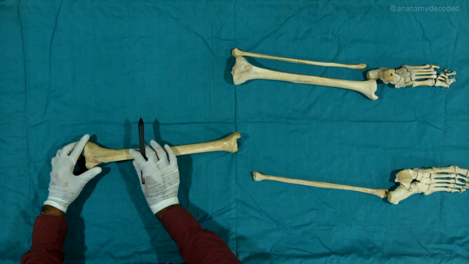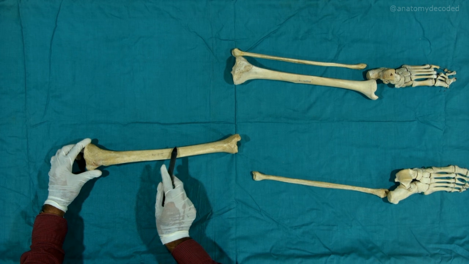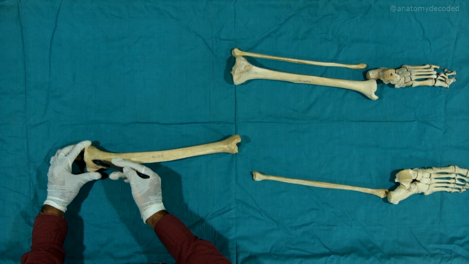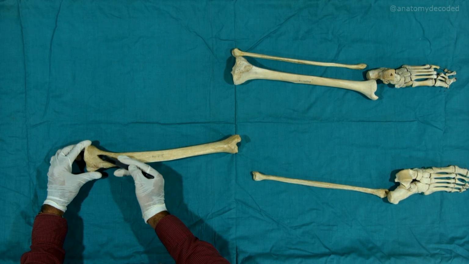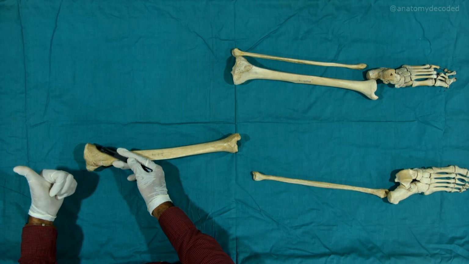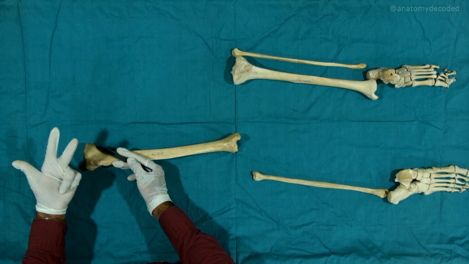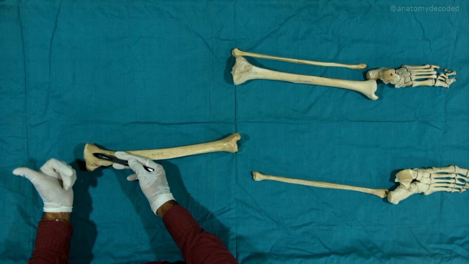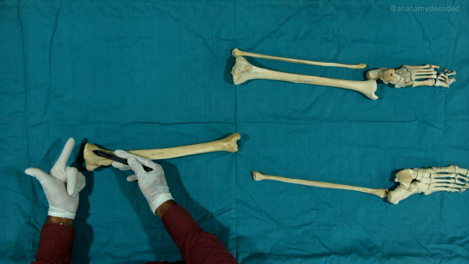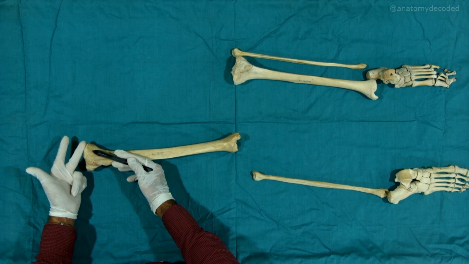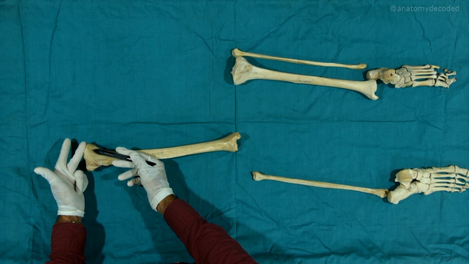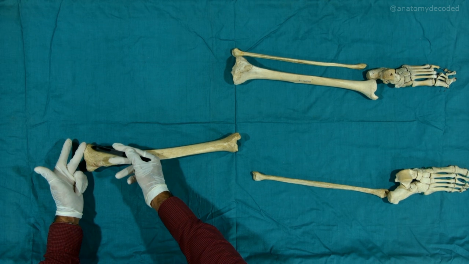Then I told you the medial surface is subcutaneous, but on the upper medial aspect of the tibia there are three muscles attached. Which are those three muscles? There is sartorius, gracilis, and semitendinosus. Sartorius is a muscle in the anterior compartment of the thigh. Gracilis is a muscle in the medial compartment of the thigh. Semitendinosus is a muscle in the posterior compartment of the thigh. From anterior to posterior, they are attached on the upper medial aspect of the tibia.